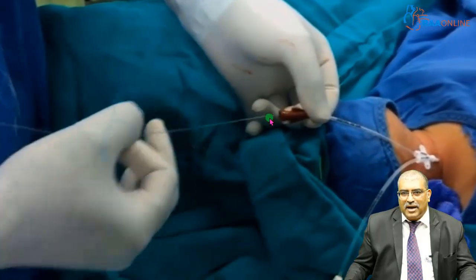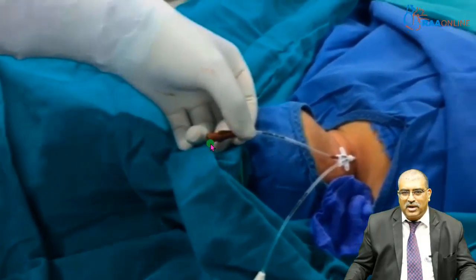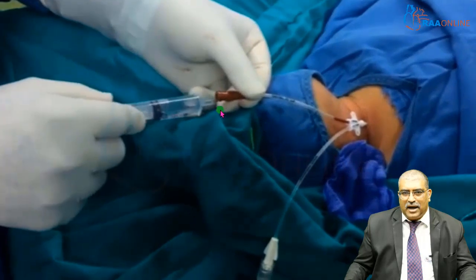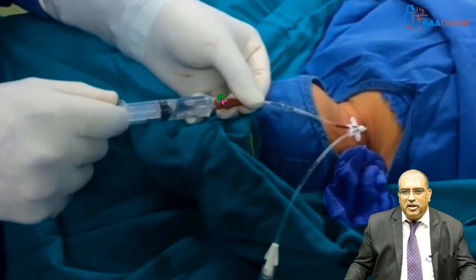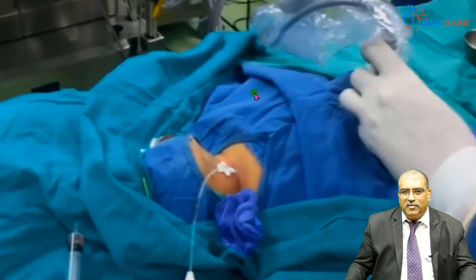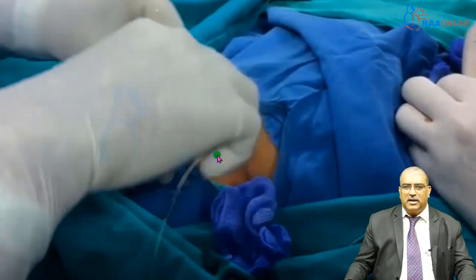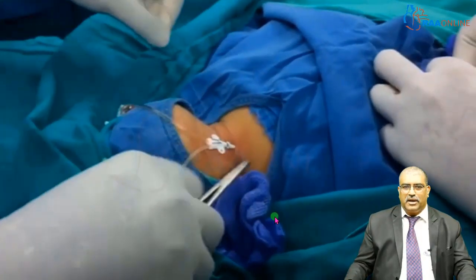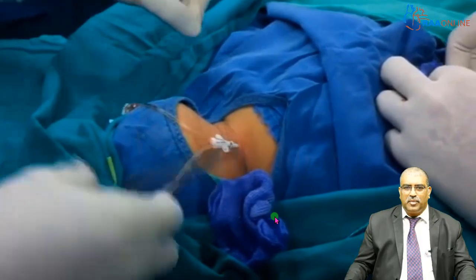Now you have to aspirate and flush. You will connect a 10 cc syringe and aspirate. See, now you aspirate and there should be free flow of blood which comes in, and it has to be fixed properly. That is very important.